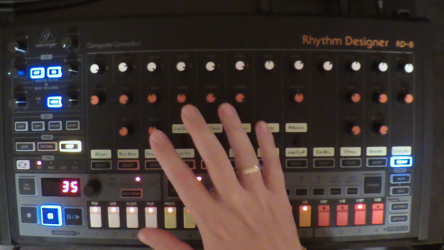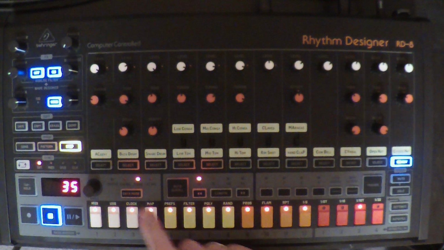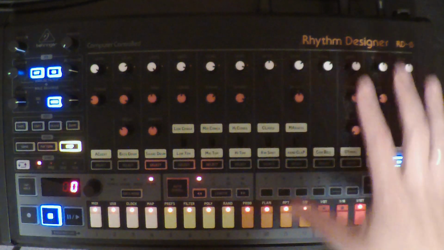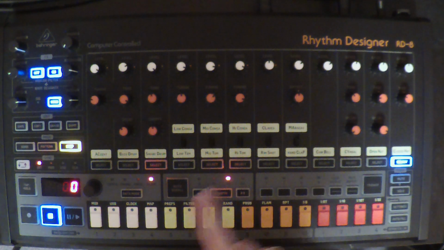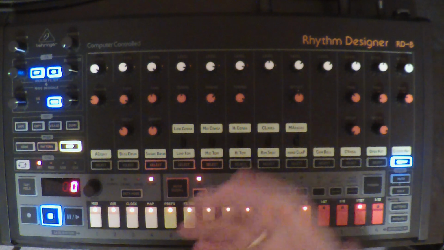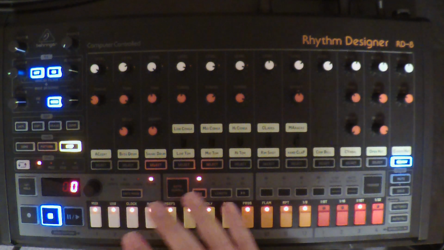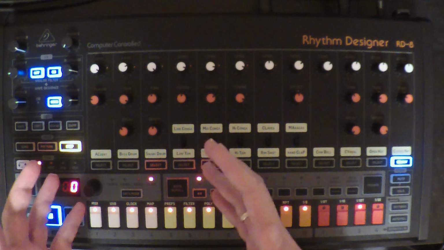The flam function, on the other hand, which is also assigned to each and every step by default for all the instruments in all the bars, that's another story. I don't think that makes sense the way it's implemented here.